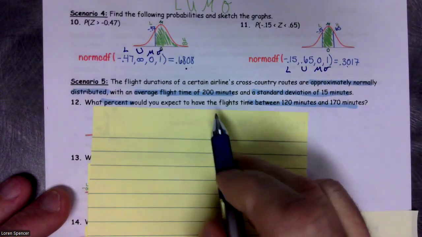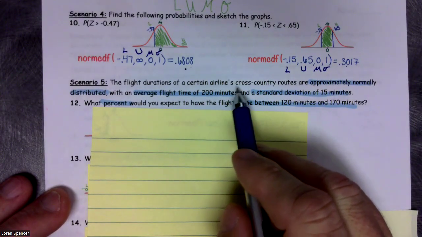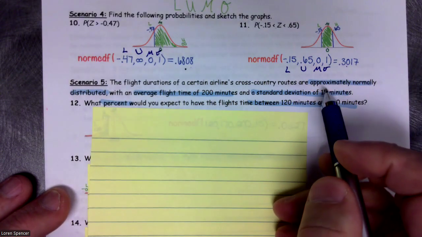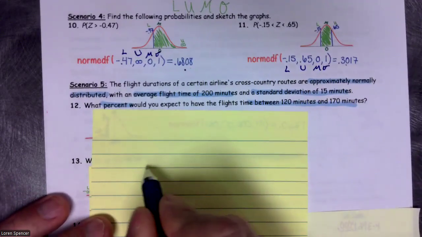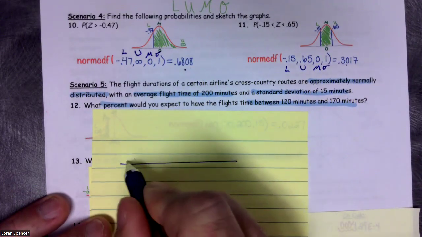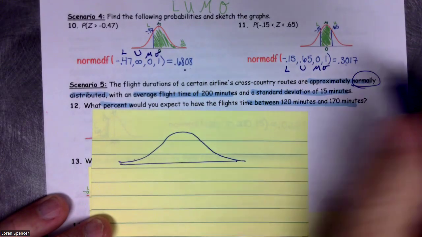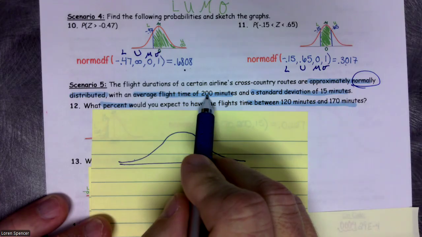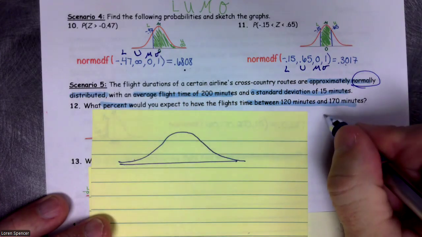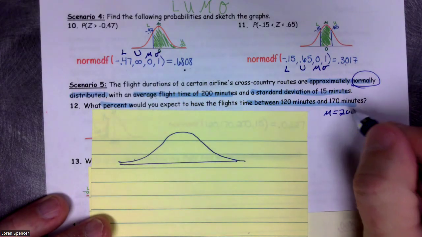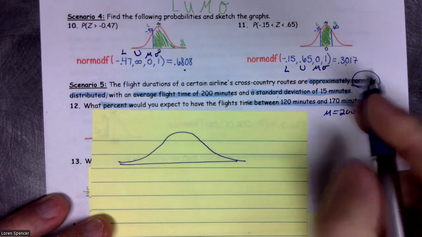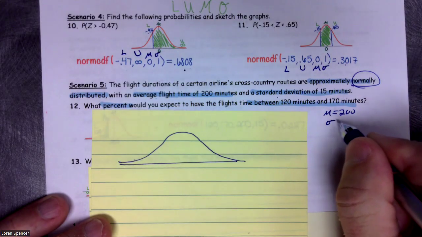All right. Scenario 5. The flight durations of a certain airline's cross-country routes are approximately normal. Gosh, that means I have to draw a normal curve, because they told me it's normal. Might as well get started. With an average flight time of 200, that tells me my mean is 200 and my standard deviation is 15.